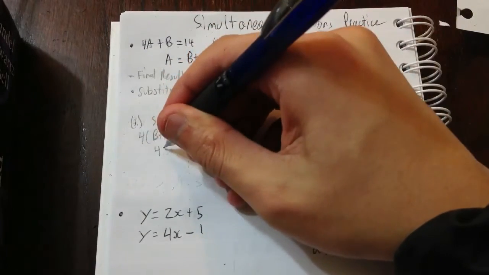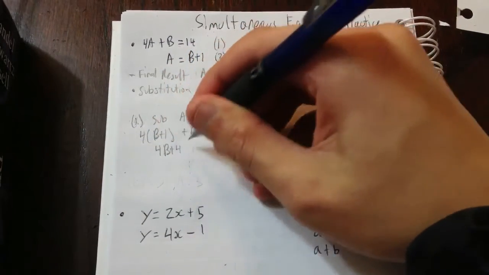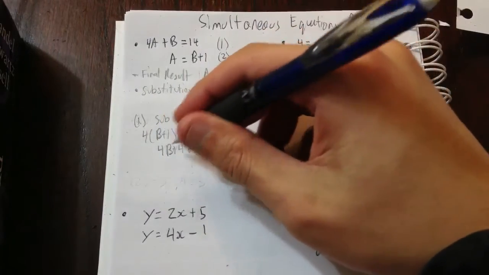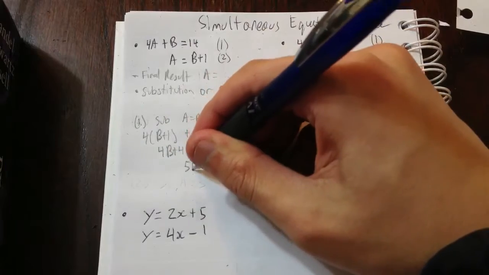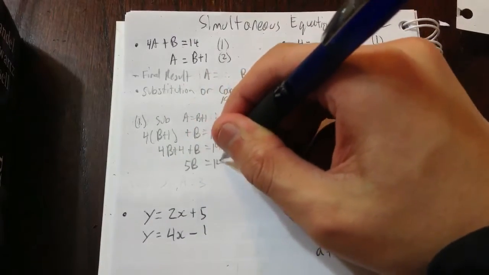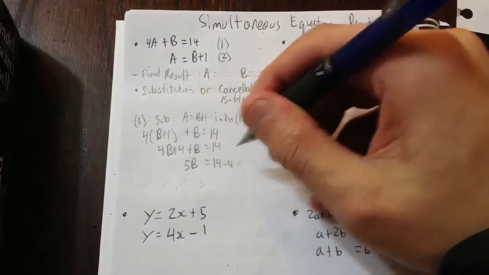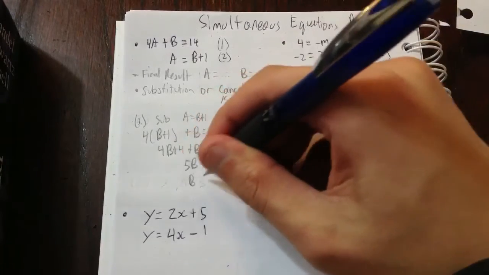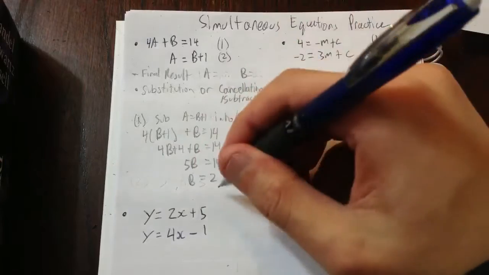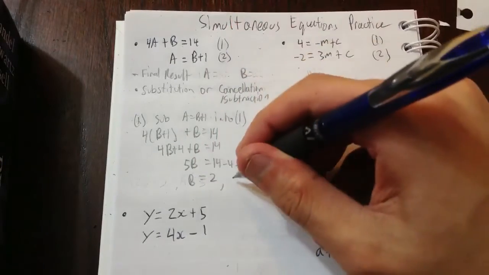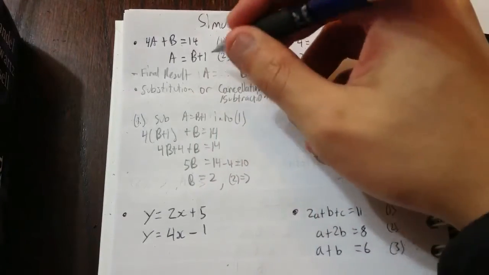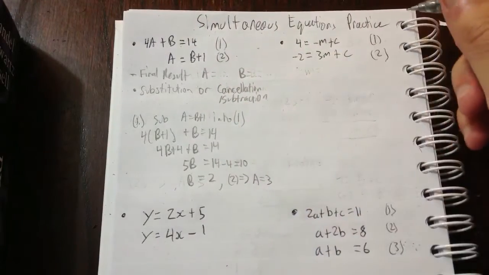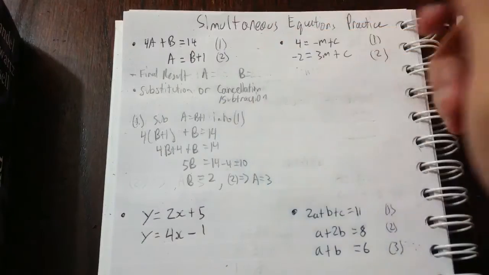Well, here, if we expand that, 4b plus 4 plus b equals 14. Therefore, we add the b's together. 4b plus b equals 5b equals 14 subtract 4 equals 10. Therefore, b equals 2. And if we sub b equals 2 into 2, if b is 2, a is obviously 3. So that's how substitution works.